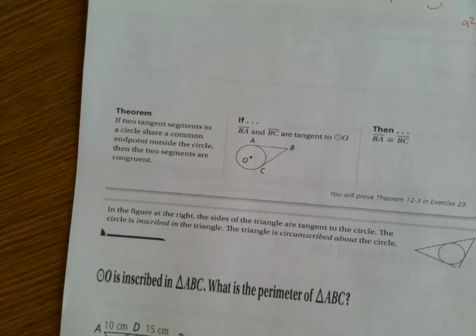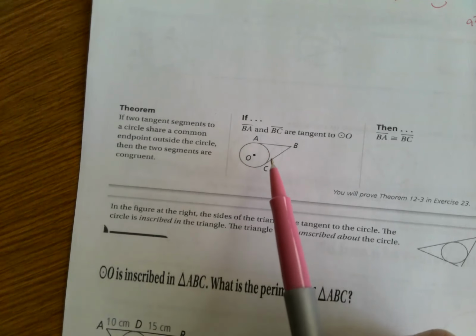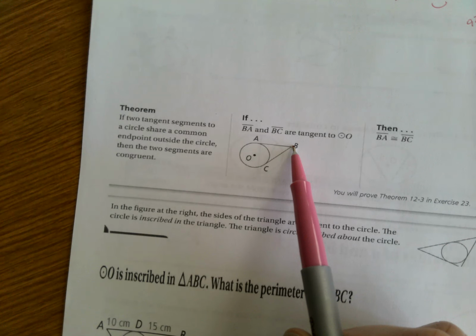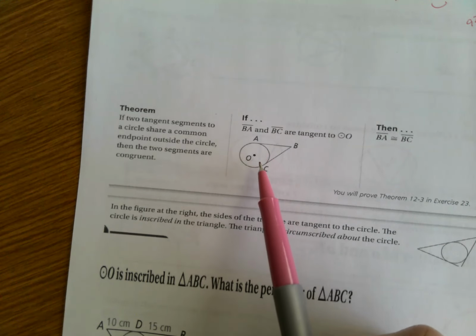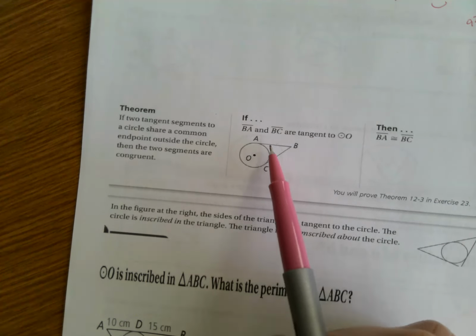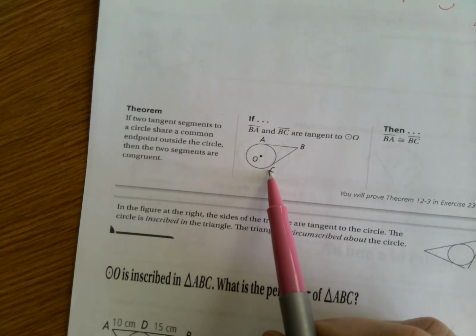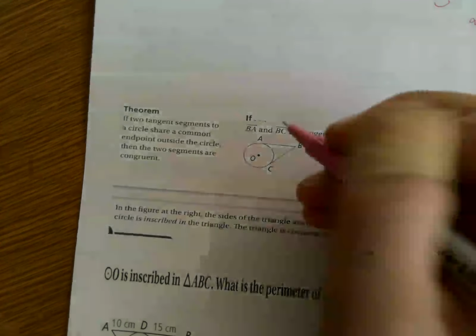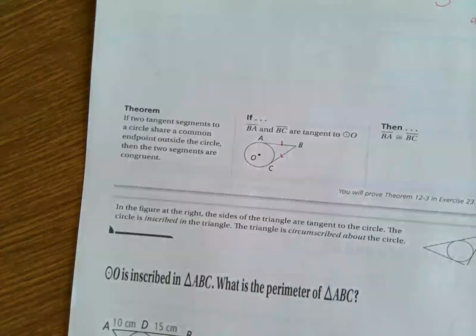The last thing we're going to go over: if we have two segments that cross each other outside of the circle, and they are both tangent to that circle, these two lengths are congruent. So A and C are both tangent to the circle. They both cross at B. So these lengths right here would be the same.